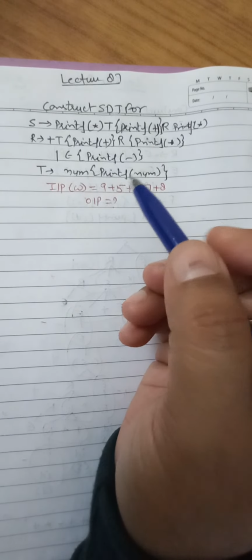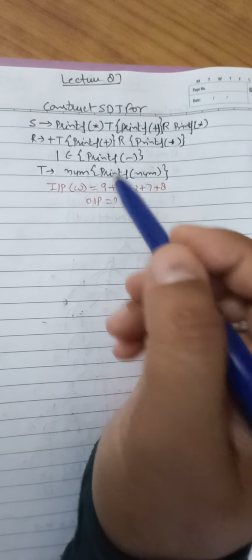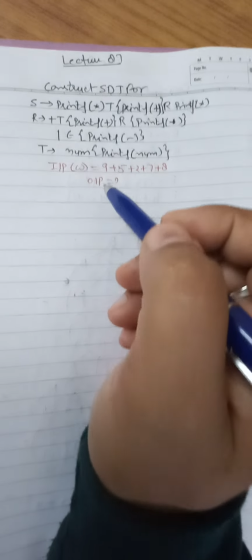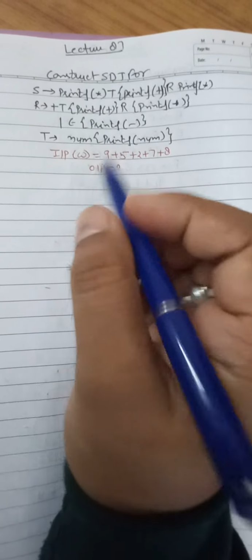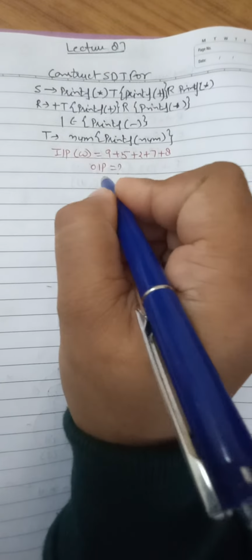Construct SDT for the given grammar with the following rules. This is the input. So what will be the output? So how are we going to do this? Start with S. So we will write S.